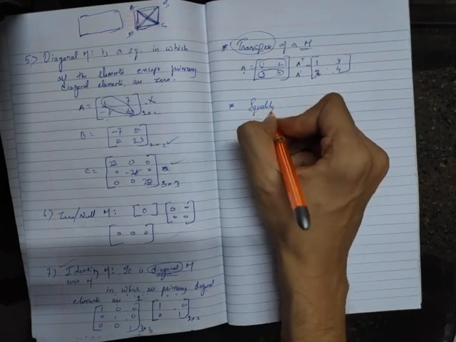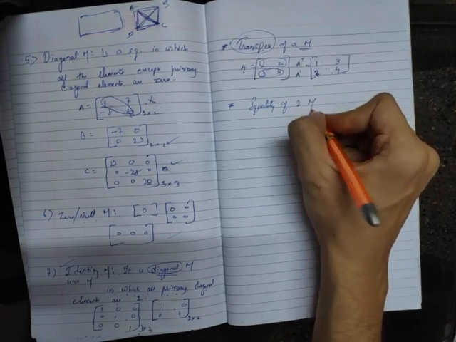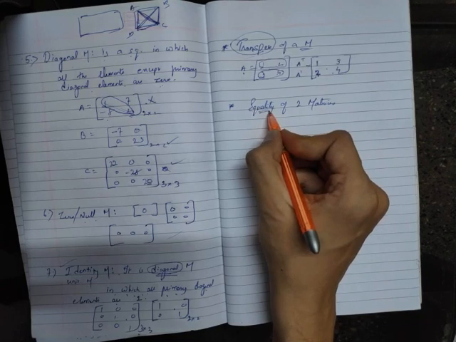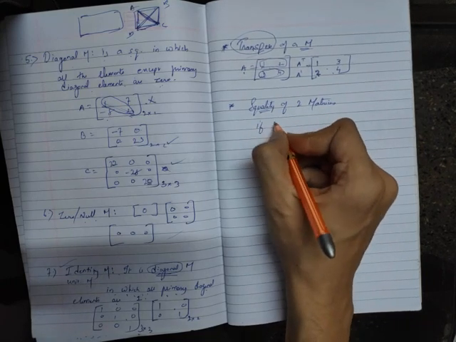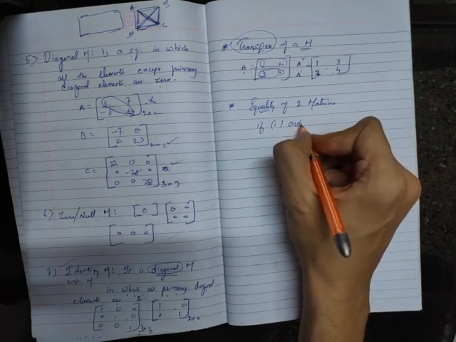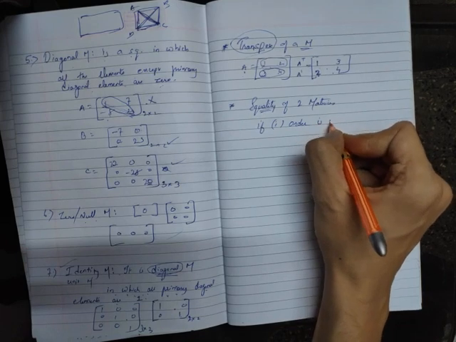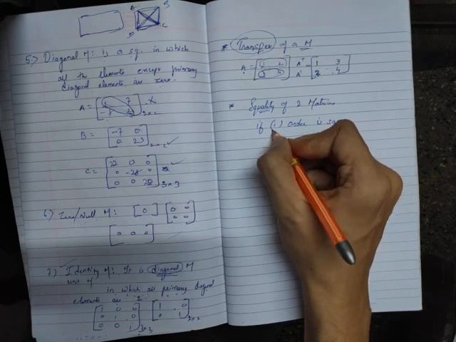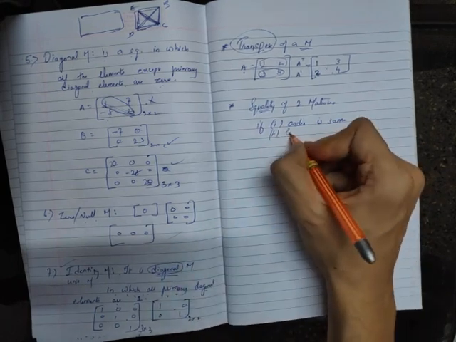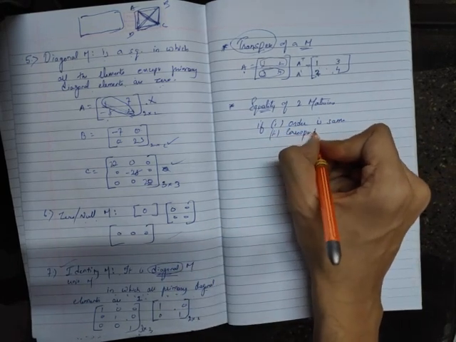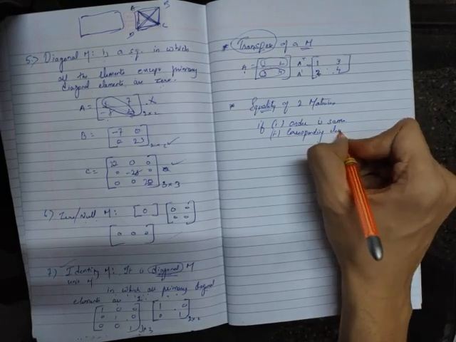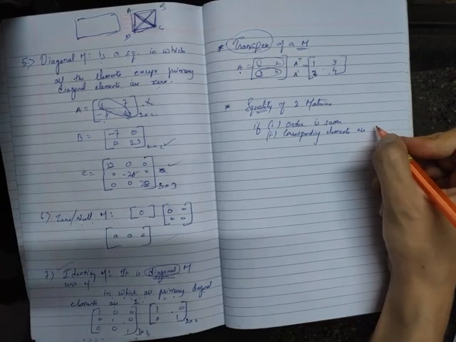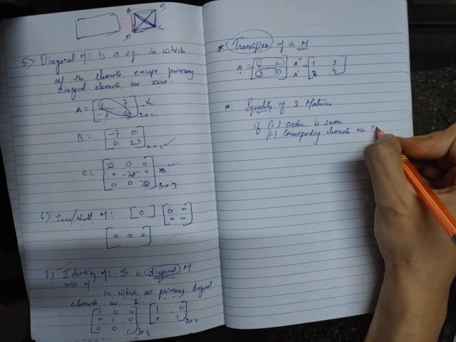Equality of two matrices. Now we say that two matrices are equal if, number one, they have the same order. Order is same. Second, corresponding elements are equal.